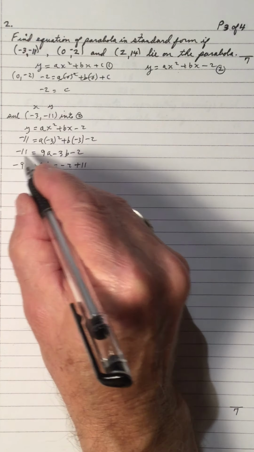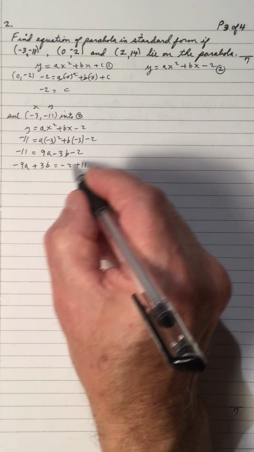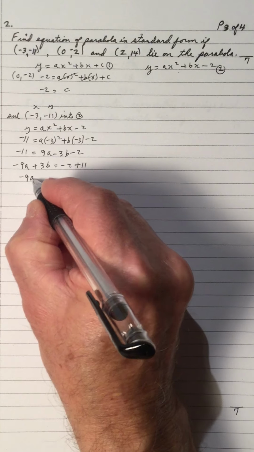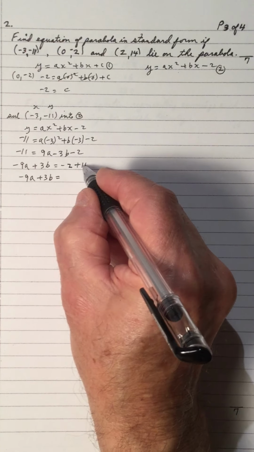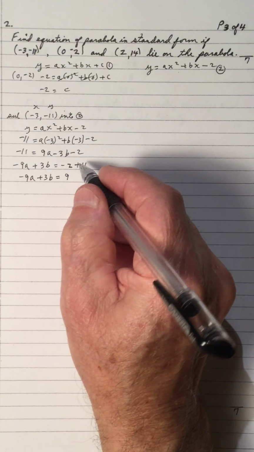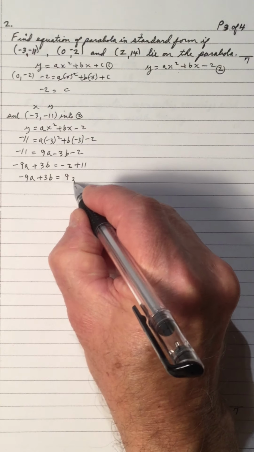-9a plus 3b equals -2 plus 11. So the a and the b move to the left to become opposites. -11 moves to the right to become opposite. So -9a plus 3b equals -2 plus 11, which is 9. And so this is equation 3.